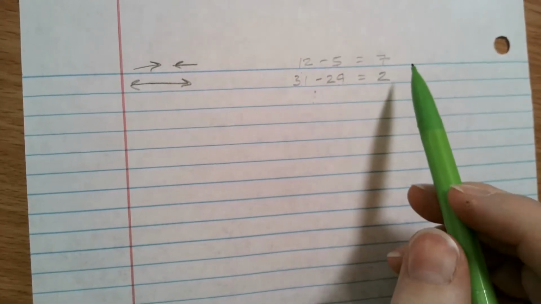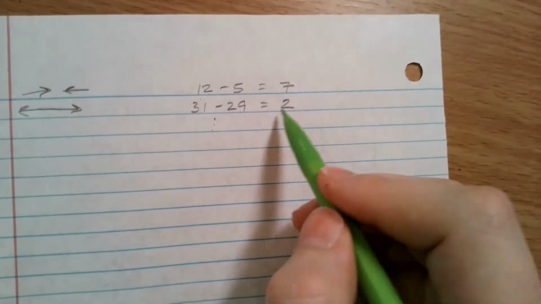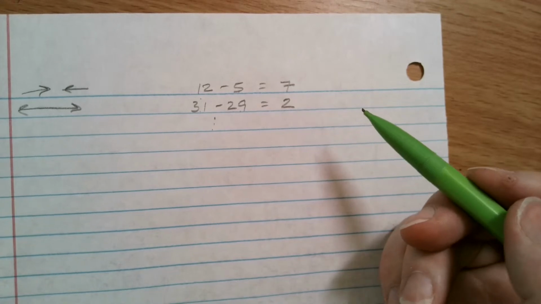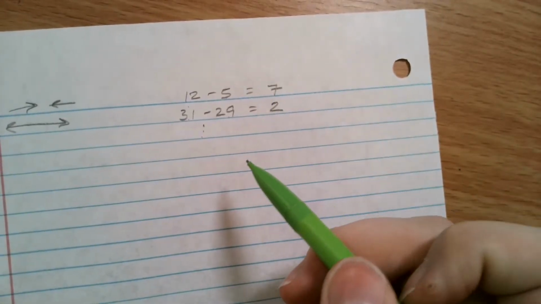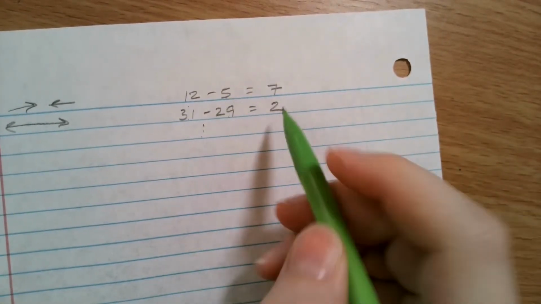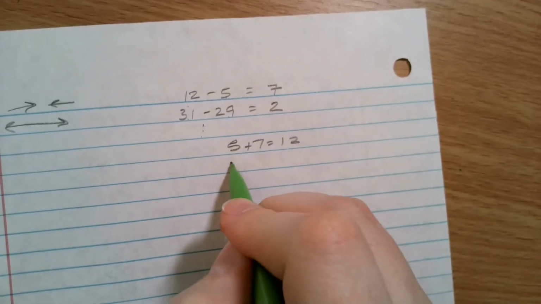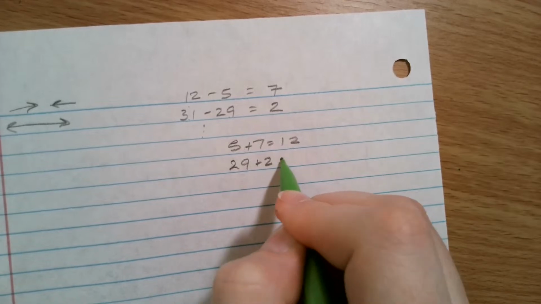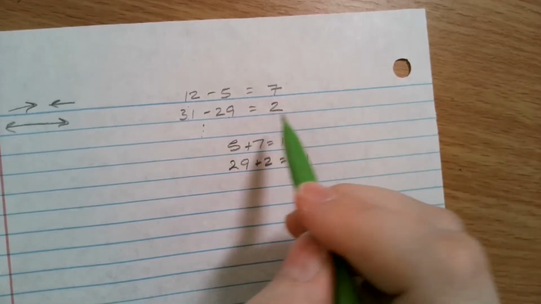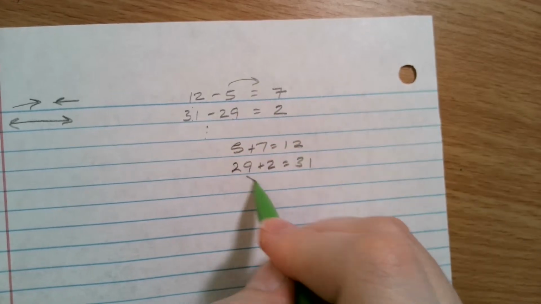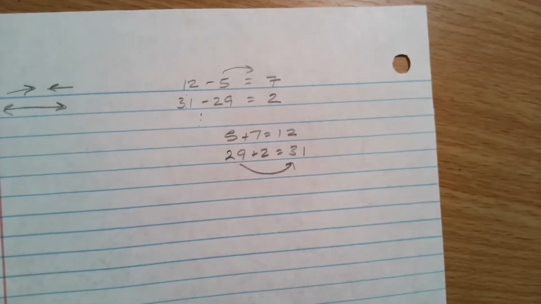The way to check your answer, especially with subtraction, is addition, because they're complementary functions. They complement each other very well. So 5 and 7 equals 12, and 29 plus 2 equals 31. So where you can get here, you can also get back to where you came.